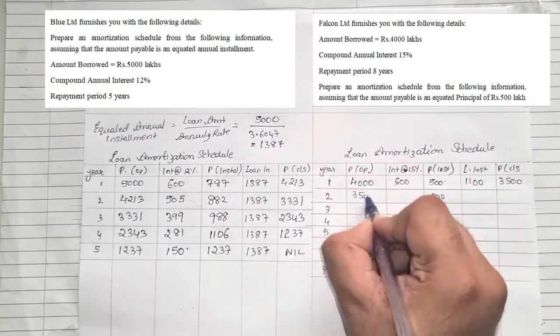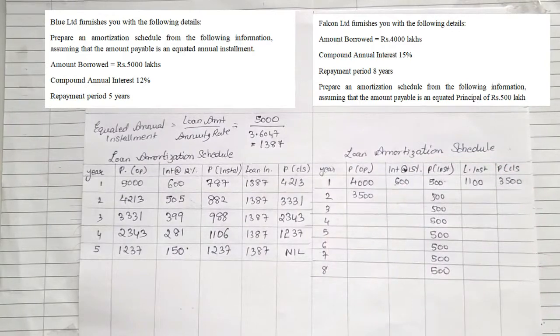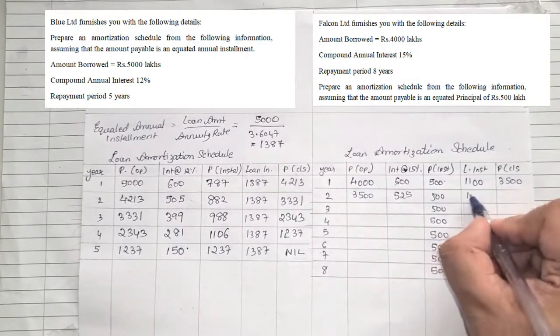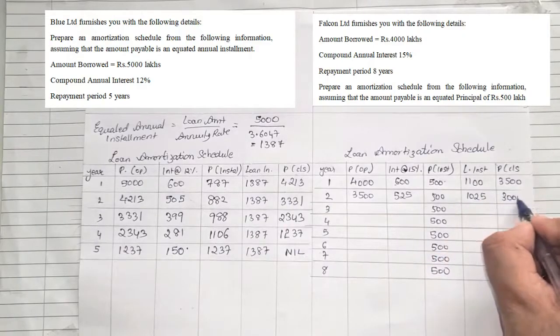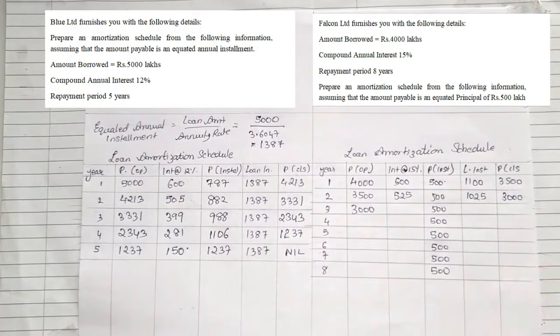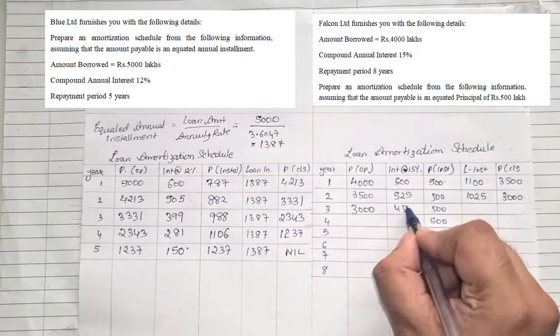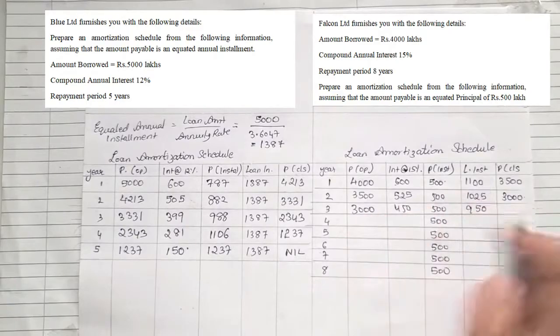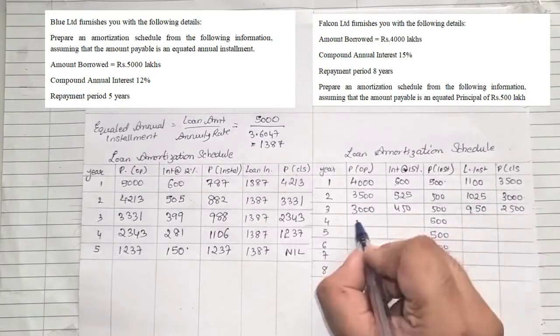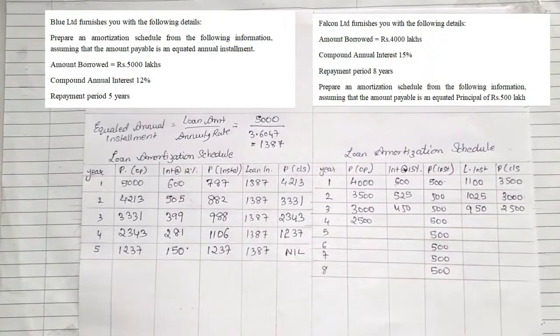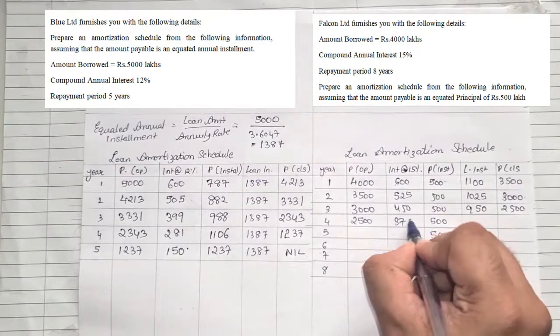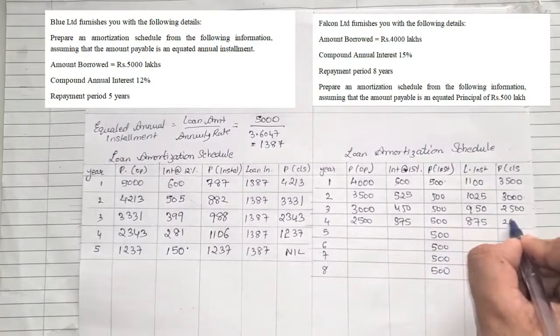Last year's closing will become this year's opening. On 3,500 we will take the interest. The interest is 525. 3,500 into 15%, 525 plus 500 will give you 1025, and closing will become 3,000. 3,000 comes down. On 3,000 we will charge 15% interest, which is 450, plus 500 will become 950. And this will become 2,500. 2,500 comes down. Now on this 2,500 we'll charge 15%, which is 375. This will become 875. This will become 2,000.